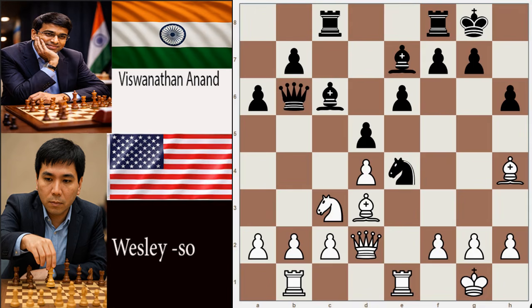Anand jumps the knight to e4, centralizing boldly and creating immediate tactical tension against Wesley's position. Wesley captures that knight on e4, eliminating the advanced intruder before Anand can exploit its aggressive placement.